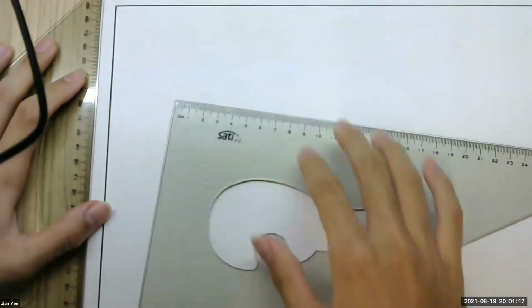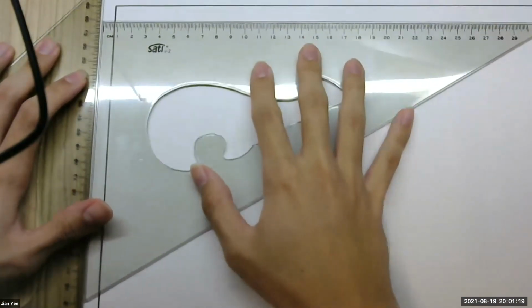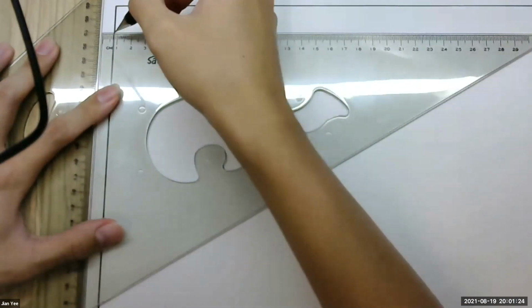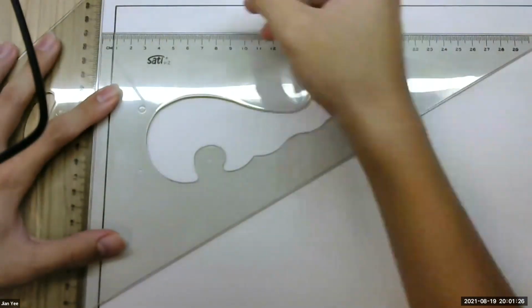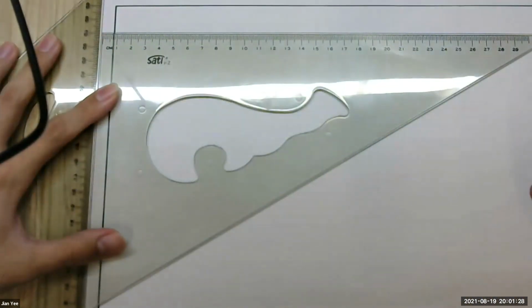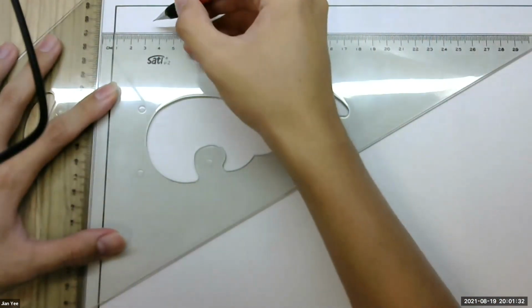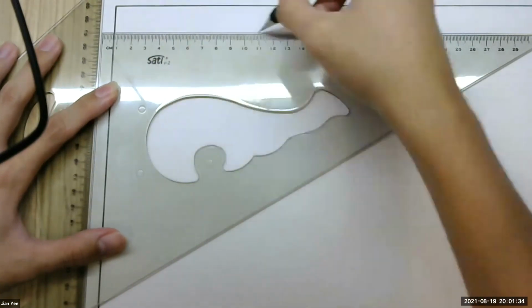So 1, 2. Okay, start 2 cm lower. Then what you want to do first is draw a straight line as long as possible. Just take that as your main line. So you draw lightly with your 0.3 and you just go all the way through.